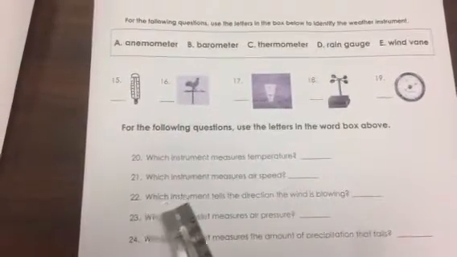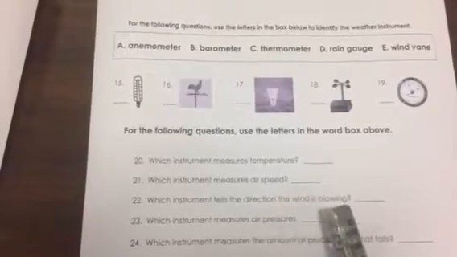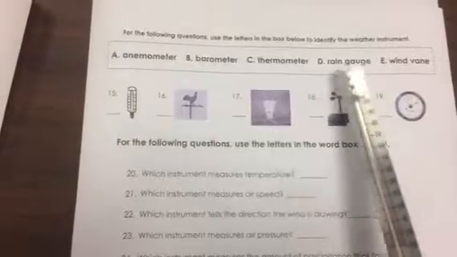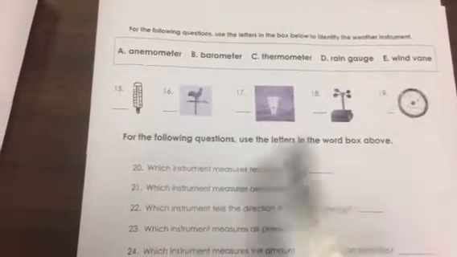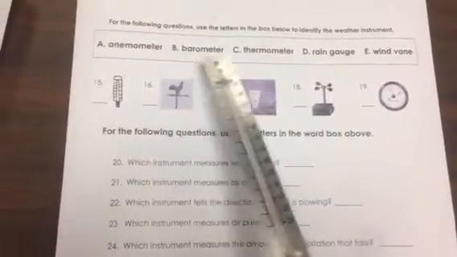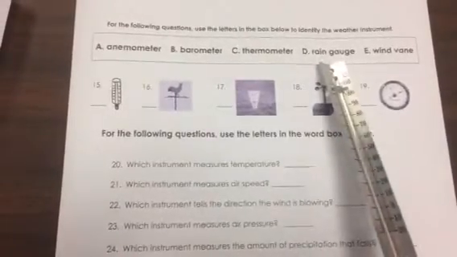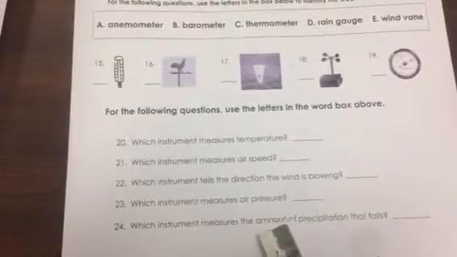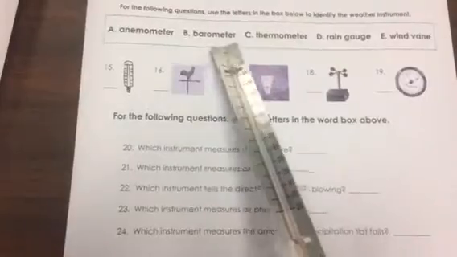Anemometer, barometer, thermometer, rain gauge, wind vane. 22. Which instrument tells the direction the wind is blowing? Anemometer, barometer, thermometer, rain gauge, wind vane. 23. Which instrument measures air pressure? Anemometer, barometer, thermometer, rain gauge, wind vane. 24. Which instrument measures the amount of precipitation that falls? Anemometer, barometer, thermometer, rain gauge, wind vane.